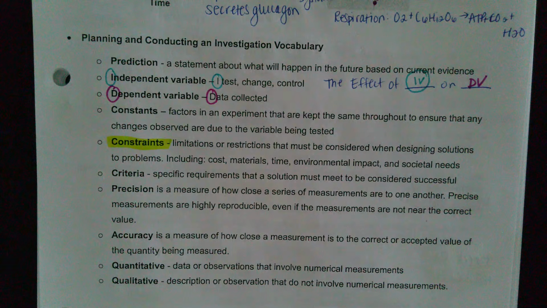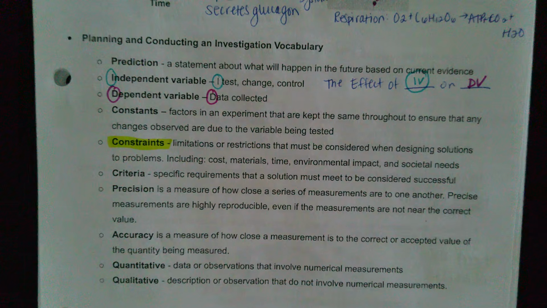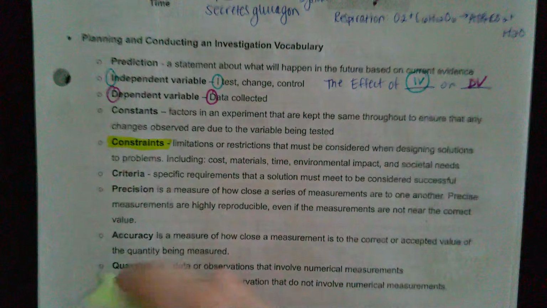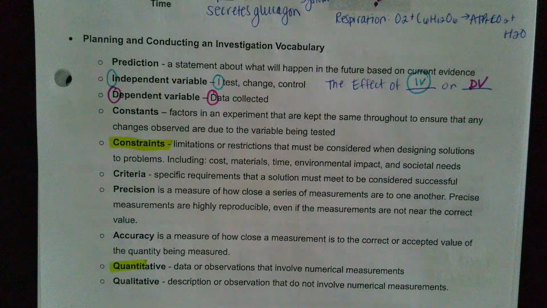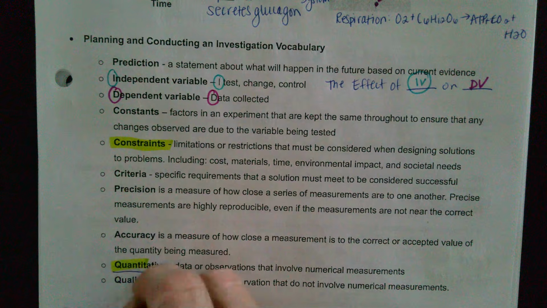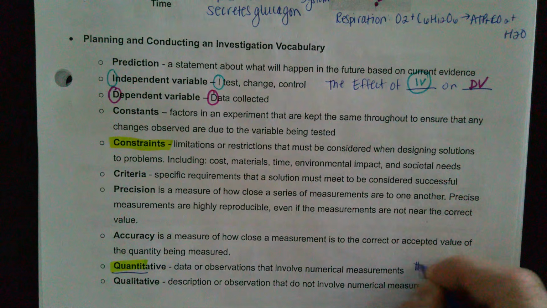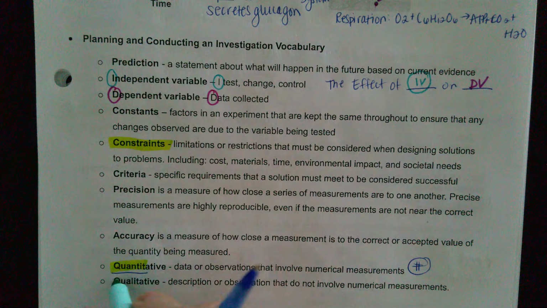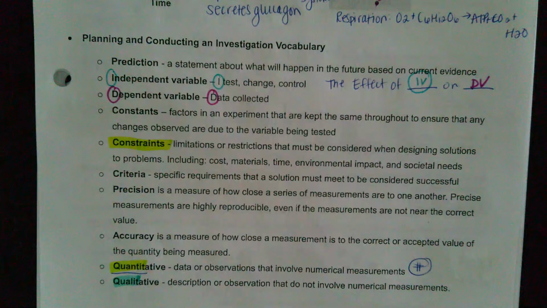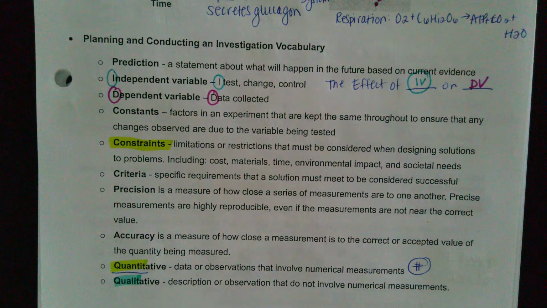The last two are quantitative and qualitative. Quant means quantity. So quantity is referring always to a number. And then right below that, we have qualitative, qual, like quality. So an observation that you could make.